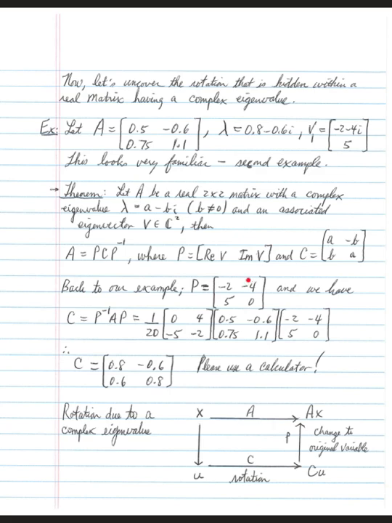Carefully write in, use your calculator, P inverse, so you're going to type this in as one of your matrices. C is what we're after. So if you invert this one, you get 1/20 times this 2 by 2, and that's from switching and reversing signs.